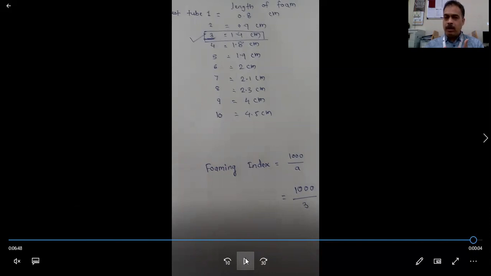If all test tubes have 1 centimeter of foam, then the foaming index is more than 1000. And if all test tubes are showing less than 1 centimeter of foam, then the foaming index is less than 100. But in this case, the first test tube is not showing 1 centimeter, the second test tube is also not showing it, but the third test tube is showing 1.4 centimeters, which is more than 1 centimeter.